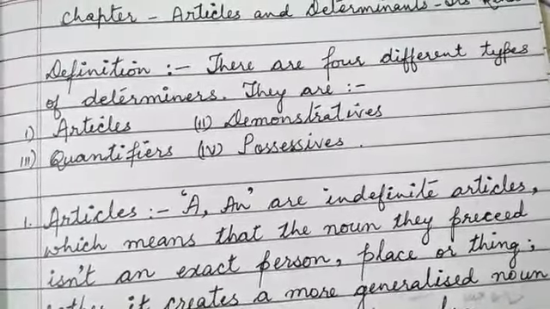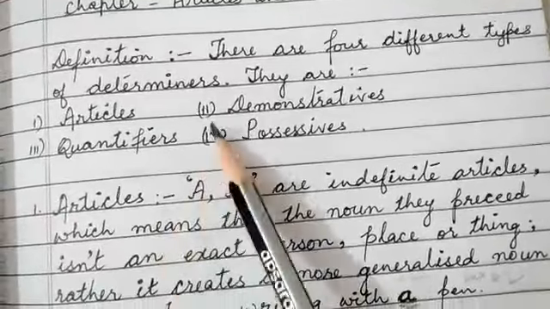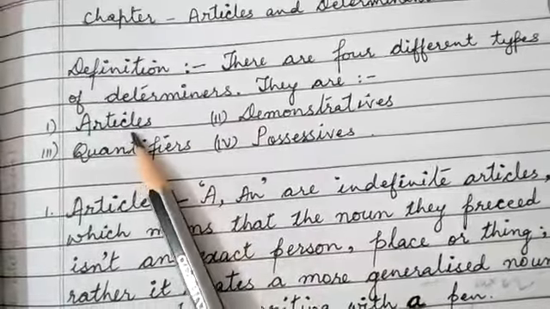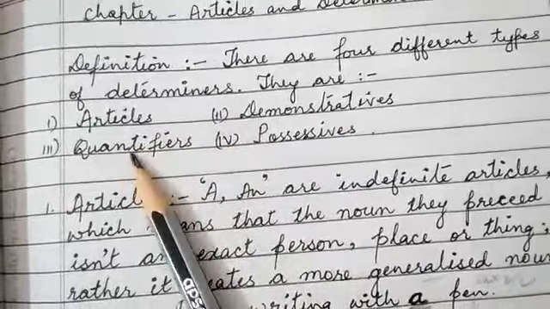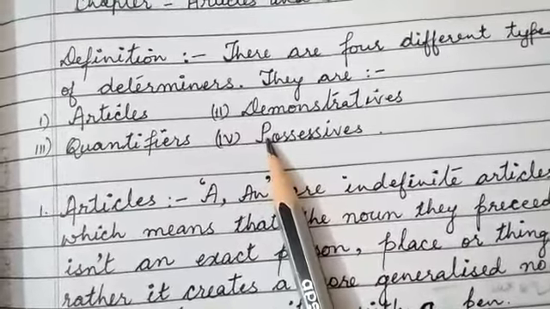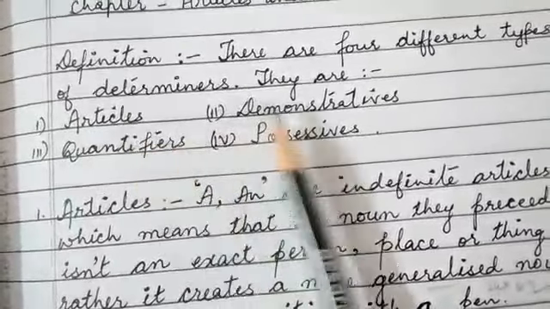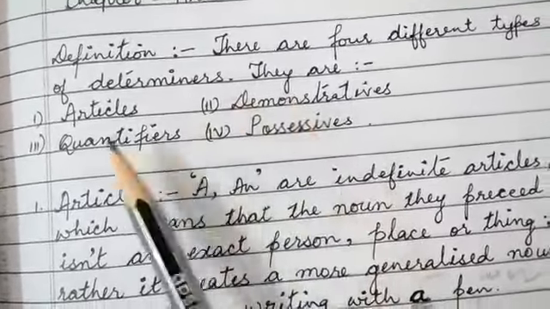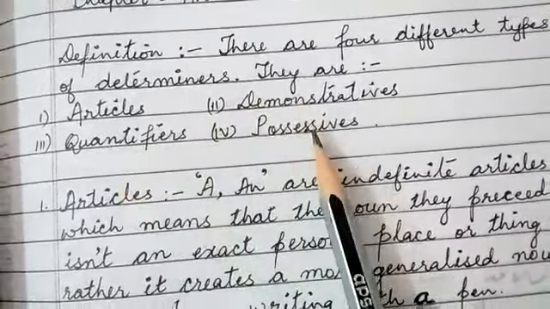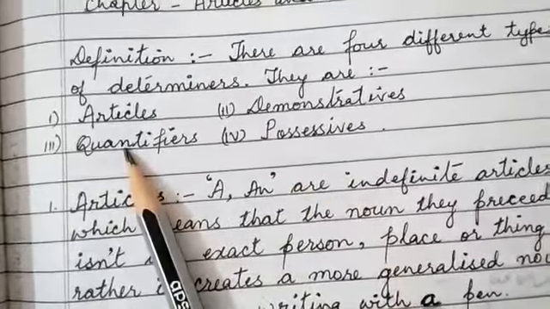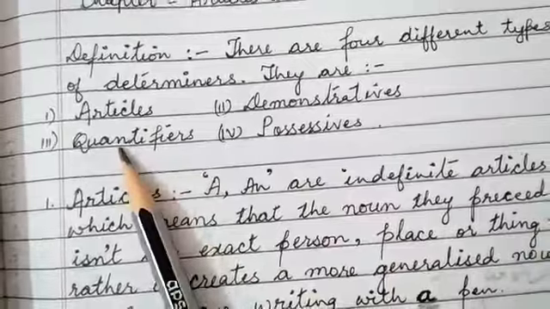First of all, I gave you the definition, and then I explained the kinds of determiners. There are four kinds: article, demonstrative, quantifiers, and possessive. In the previous video, I covered articles and demonstratives. So today in this video, I am going to cover quantifiers and possessives.